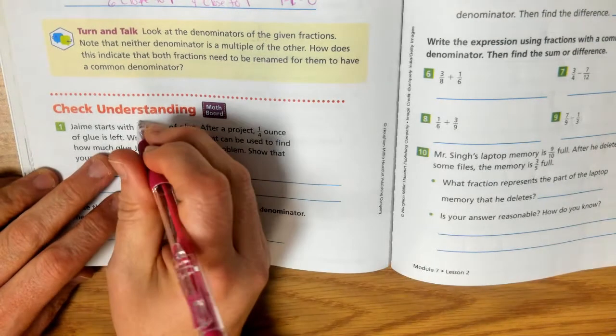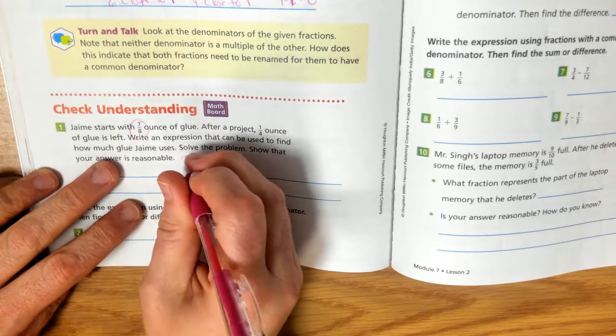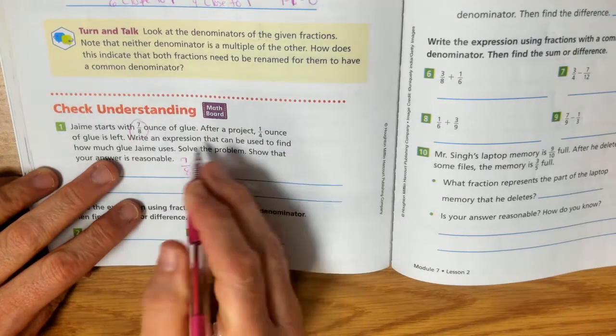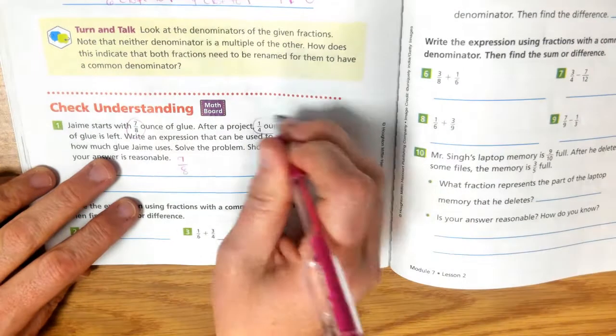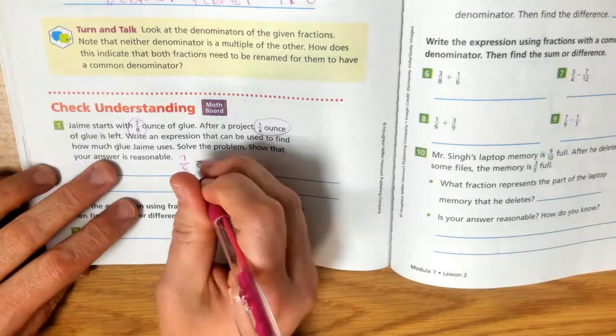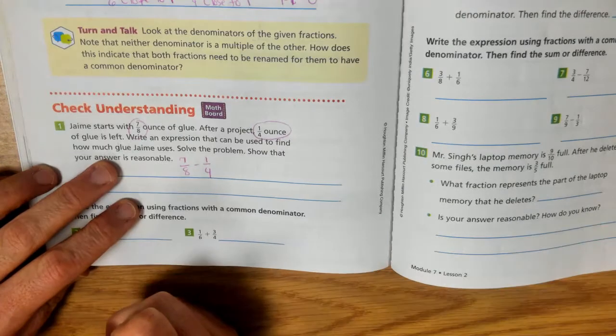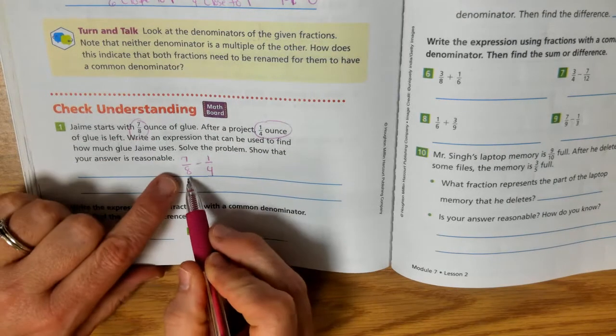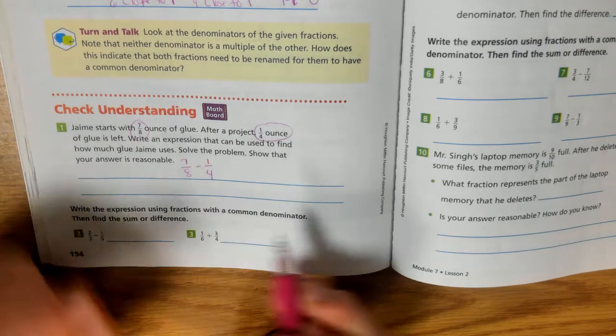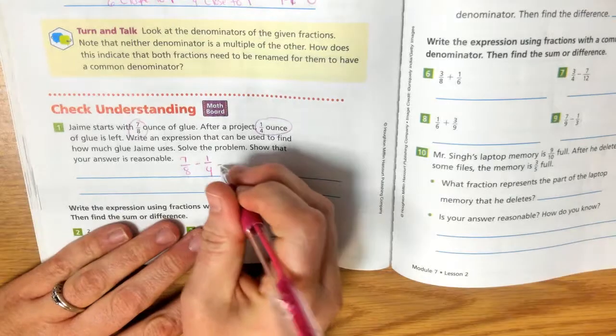So he starts out with 7/8 of an ounce of glue. After the project is done, 1/4 is left. So we're subtracting, right? Because we need to figure out how much he used. So this is what he started with. This is what he has left. So if I subtract those two, it'll give me what he used.